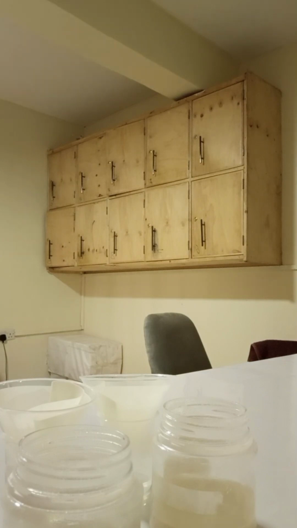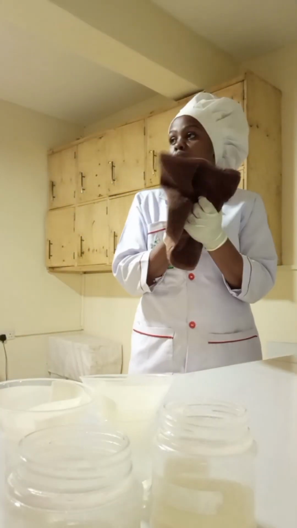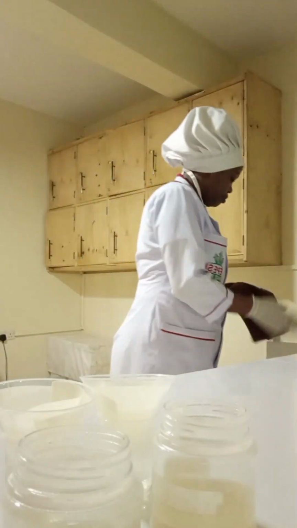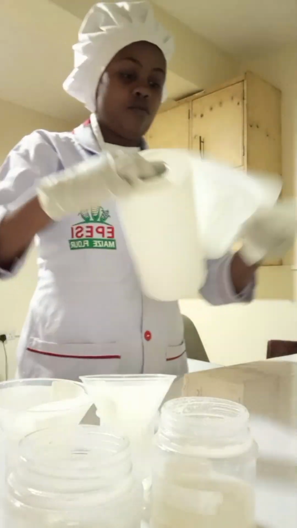This helps us not to contradict or alternate them. You could end up mixing up someone else's sample. That's the reason we label them, so you're 100% sure you haven't interchanged them.